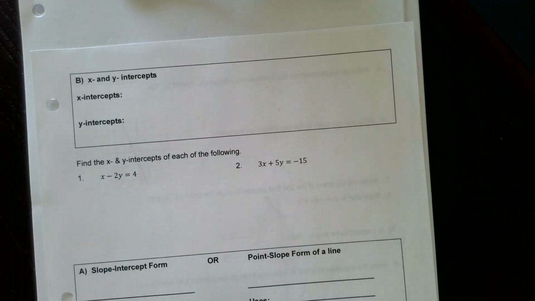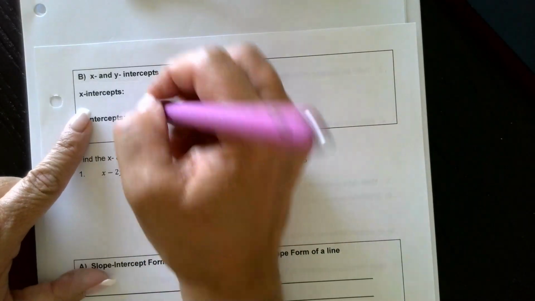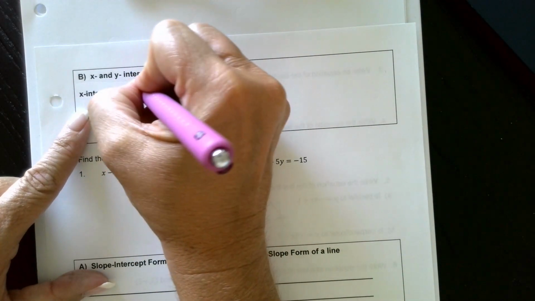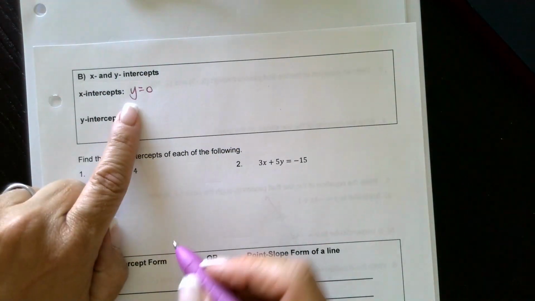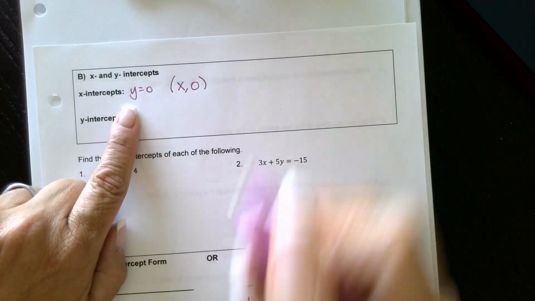And let's look at intercepts. Probably should have looked at this before I start talking. So x-intercepts. To find my x-intercept, this happens when y equals 0. So when y equals 0, you end up with this ordered pair that is (x, 0).